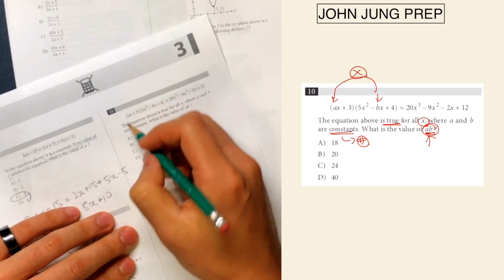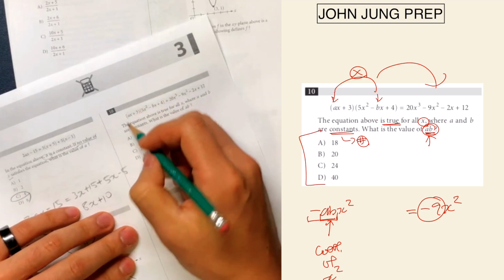And when you multiply them together, you get minus abx squared, okay? And ab is just going to be a coefficient of x squared, right? It's the number in front of x squared. So I look at the other side, and which one has x squared? It was minus 9x squared, right? And then I ask myself, it's got to be minus 9. But I don't see any minus 9s anywhere, right? So what did I do?